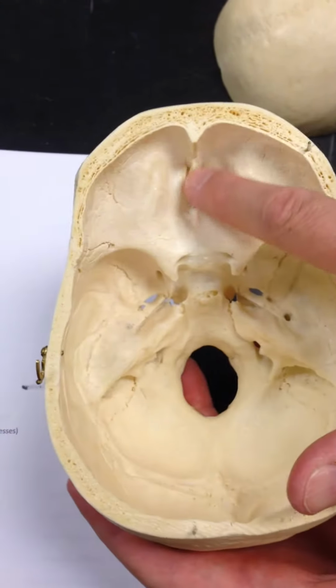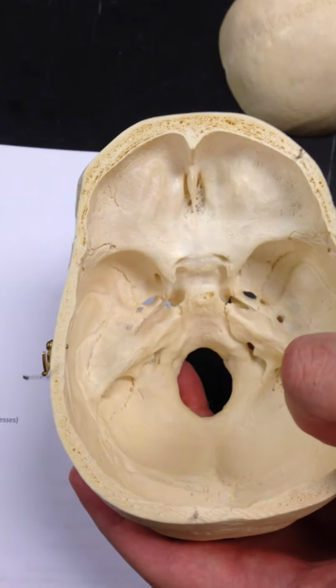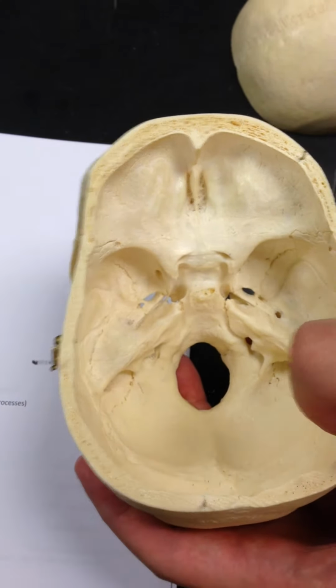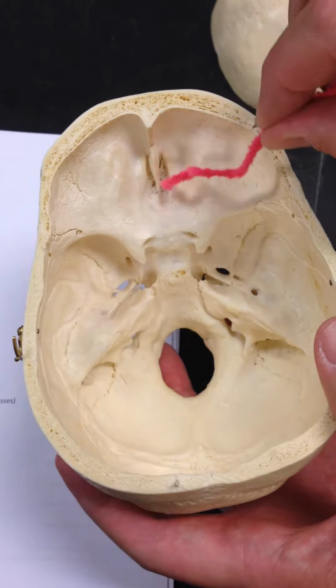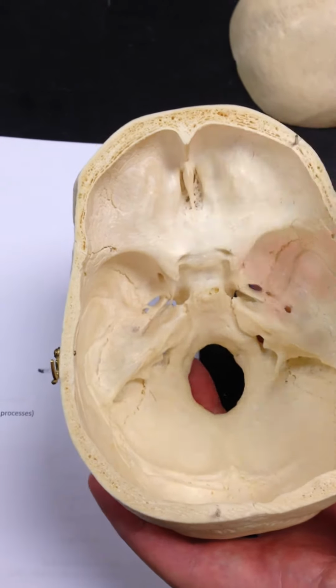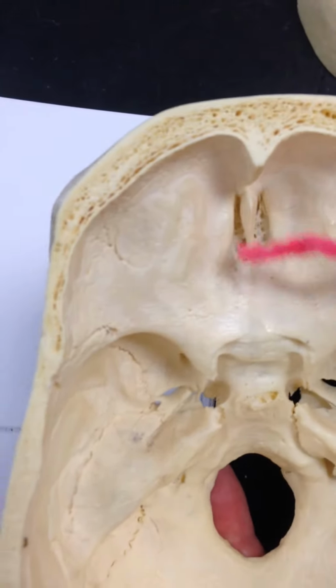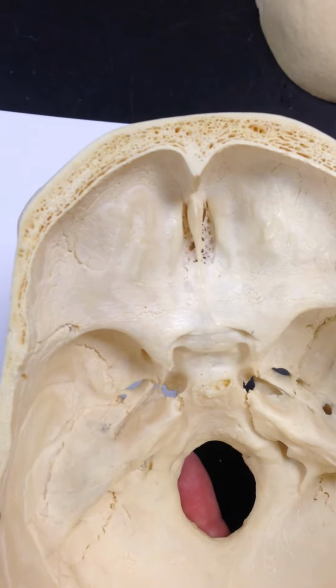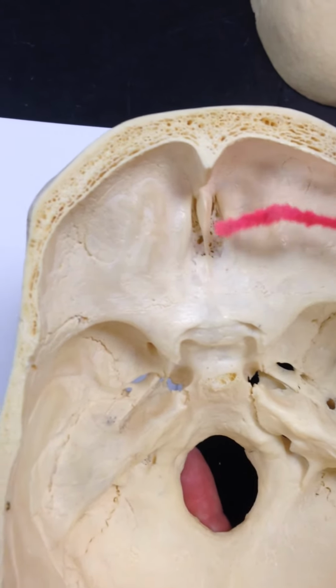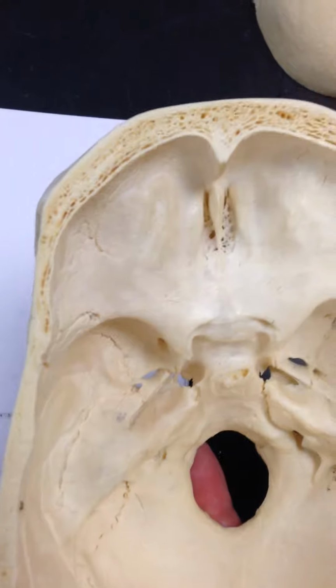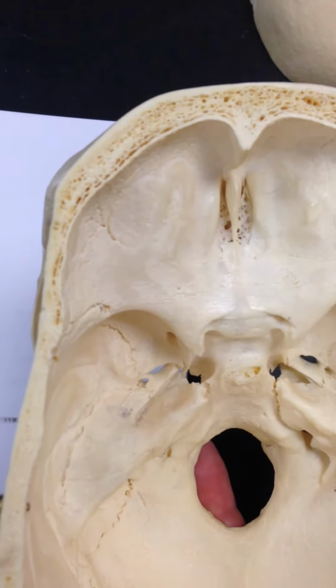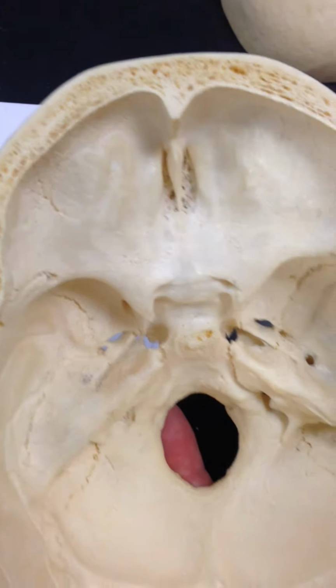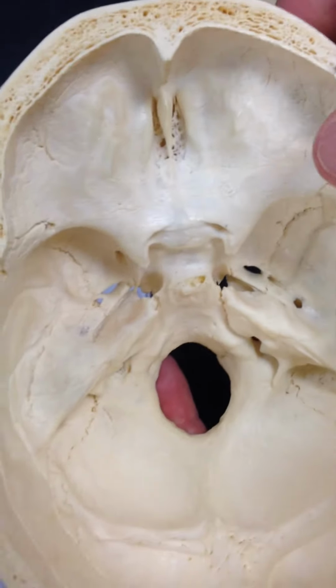Crista galli. So, spear. This is the crista galli. Yeah, the spear, exactly. Cribriform plate, it's the area around it with the Swiss cheese appearance. That's the cribriform plate. The holes are the olfactory foramina. The olfactory bulbs sit on the cribriform plate like an onion, and then the little rootlets pass through the olfactory foramina.